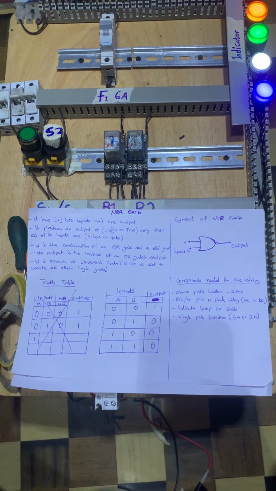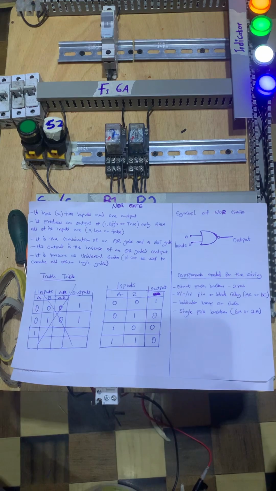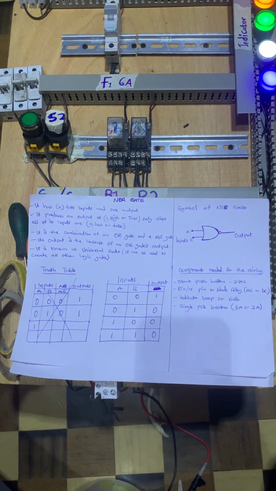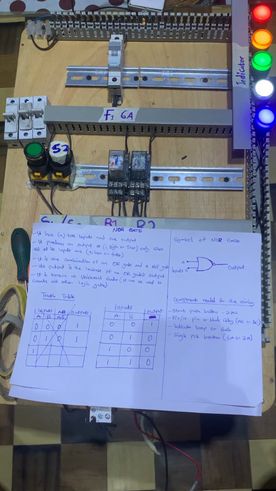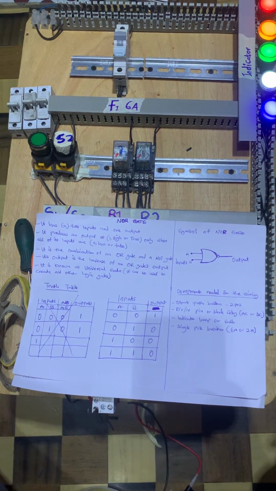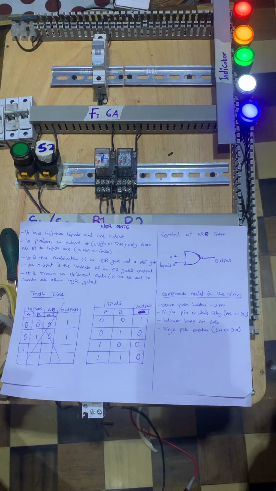So here, the combination of basic gates, which is either OR gate or NOR gate, is called a derived gate. So from the NOR gate, we are getting into the derived gate.